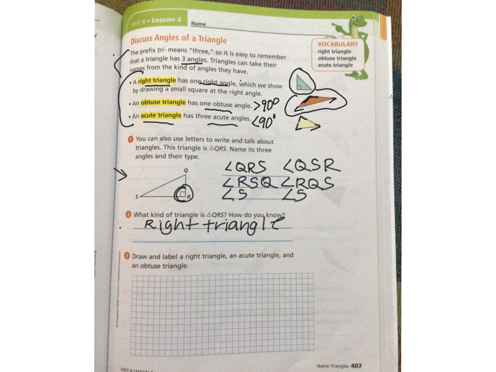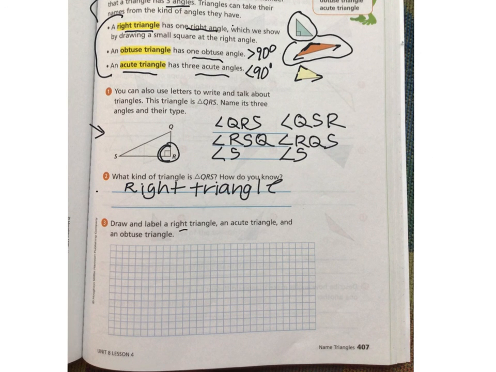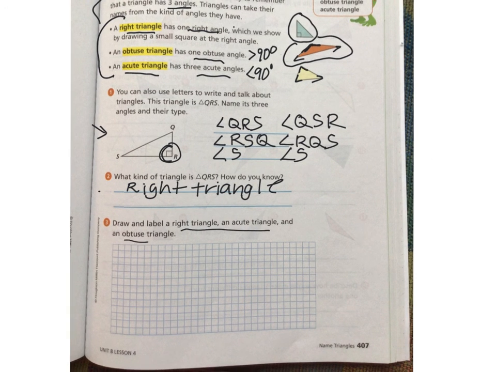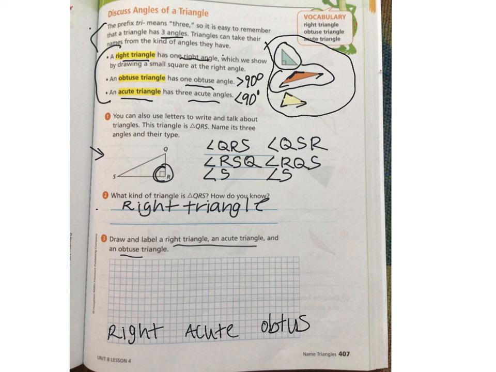Now, at the bottom, it says draw and label all three of these. So you're going to draw, and hint, hint, there's one of every kind right up here. So you're going to label them. I'm going to label them right, and you can use the lines to help you draw it. Then I'm going to draw an acute one, and then I'm going to draw an obtuse one. If you're getting confused, remember that the right one has to have that little square in the corner, doesn't it?